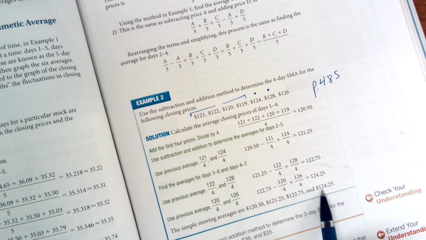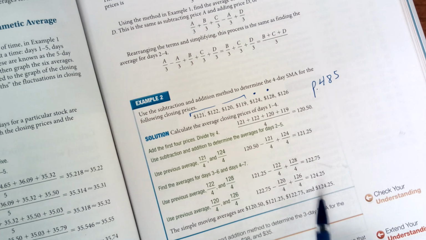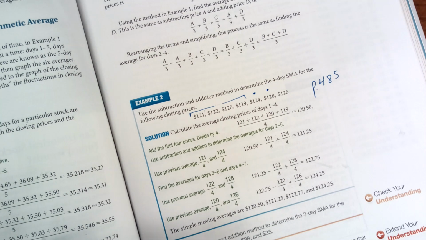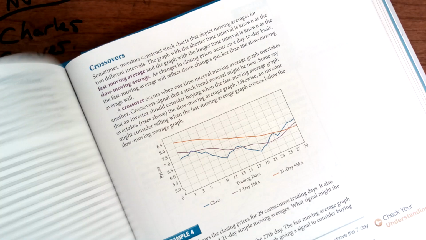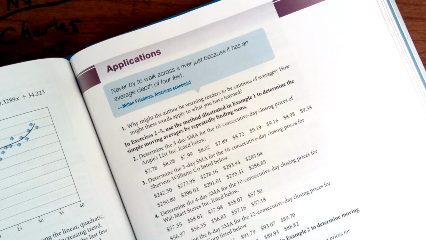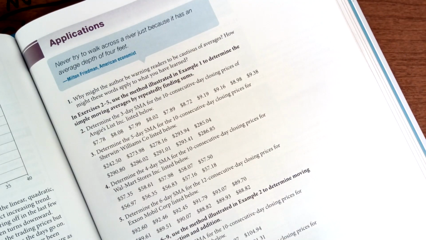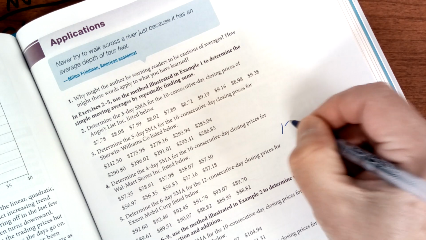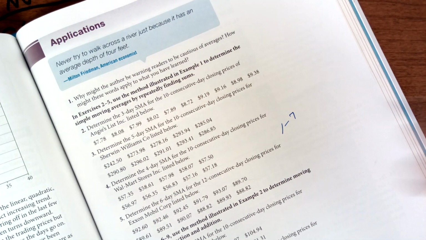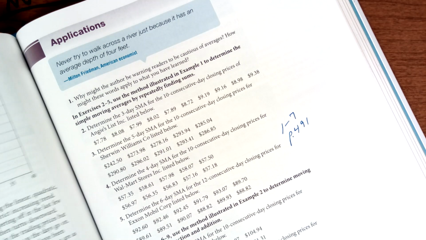Here. So this is a different way to do the same one that we did here. And you need to know both of these. Now this section here has some stuff that we're probably not going to go over. But for today, I want you to do 1 through 7. So 1 through 7, page 491.